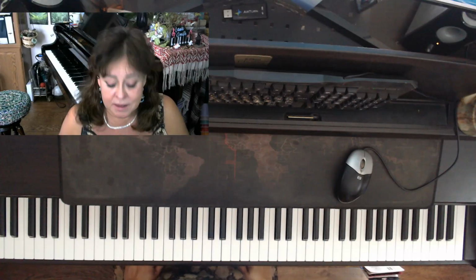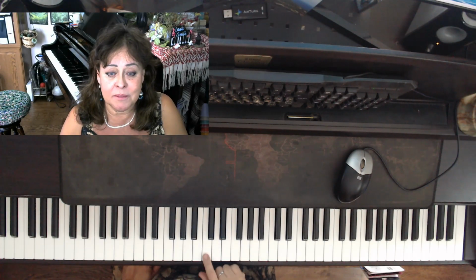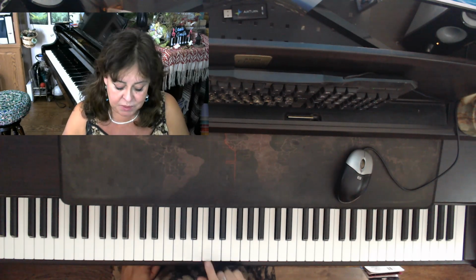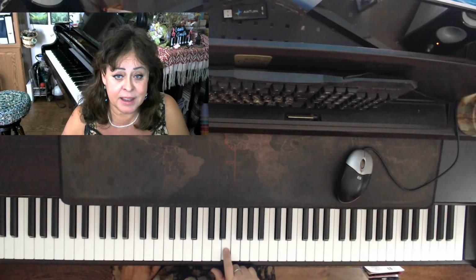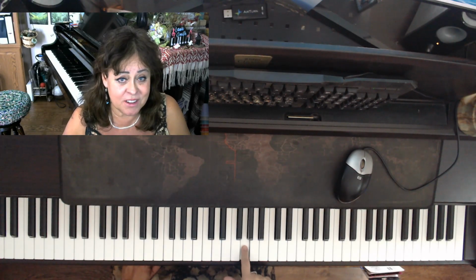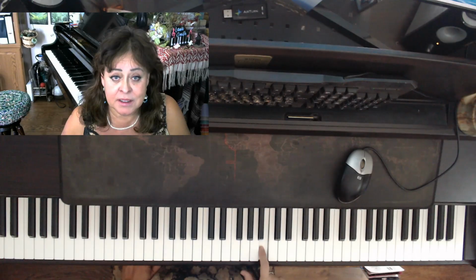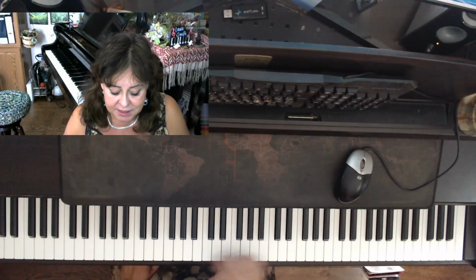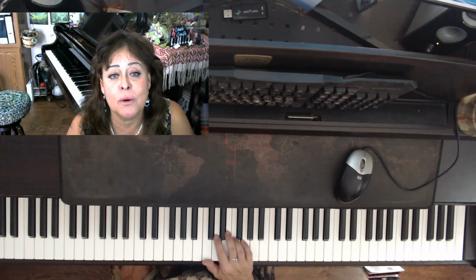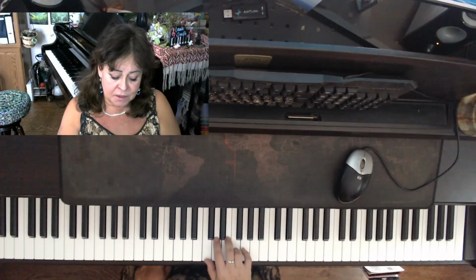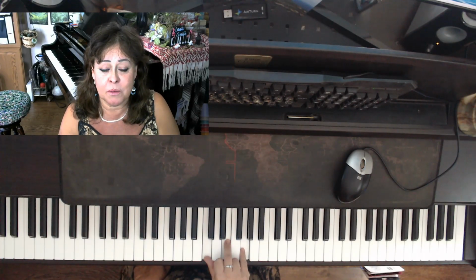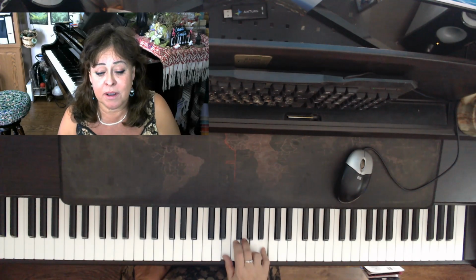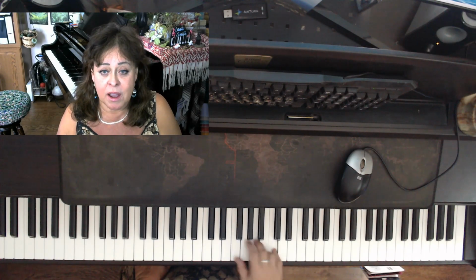Why is it fifth? Let's say we have a scale, and we give a number to each step of the scale. It will be 1, 2, 3, 4, 5, G is 5, 6, 7, 1. Of course, each scale will have a different 5 and a different 1, but right now we're in the C scale. If we build a chord on each step of the scale, we give them numbers. First chord is called tonic, second, third, fourth, and the fifth.